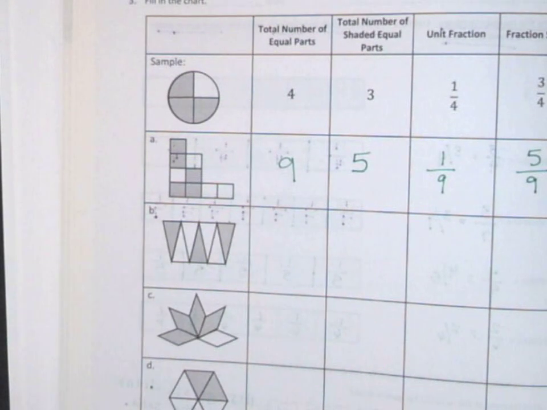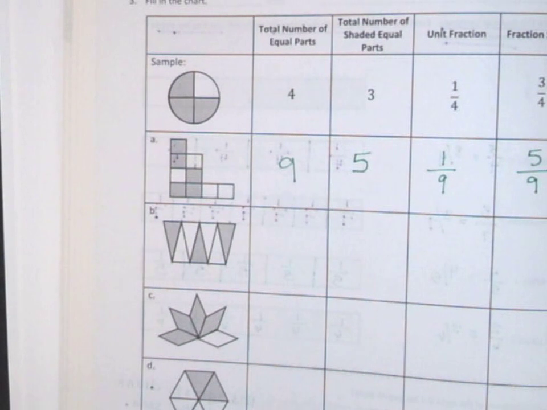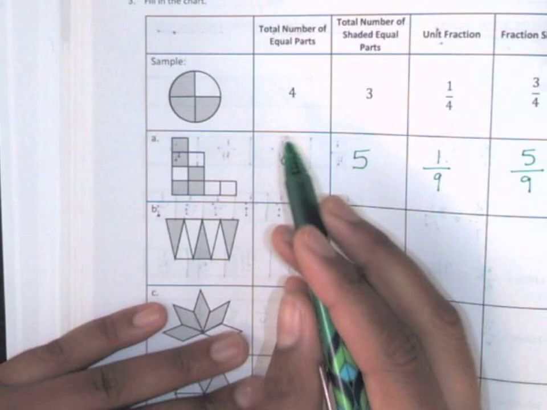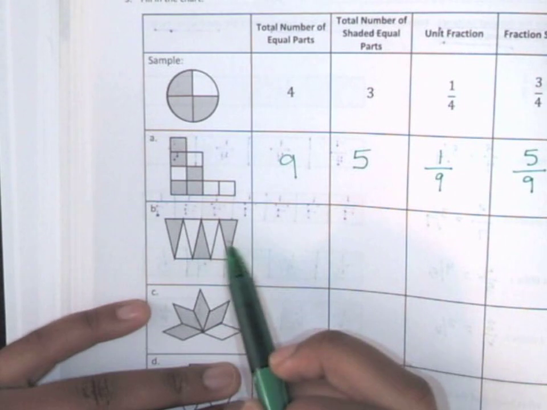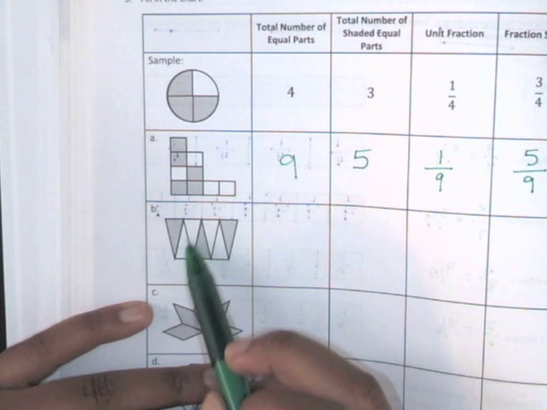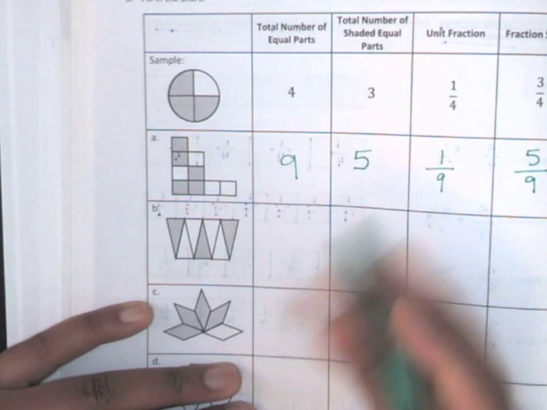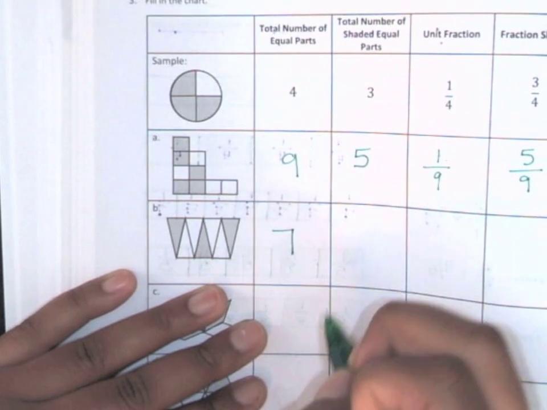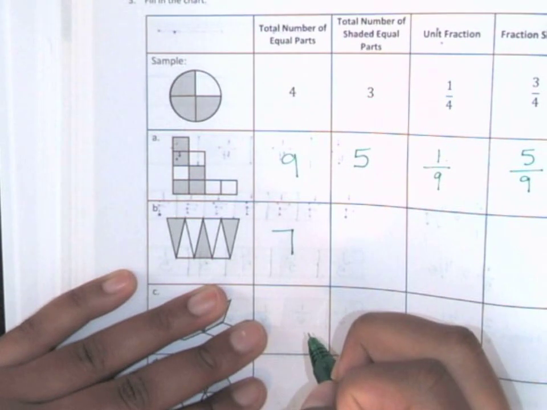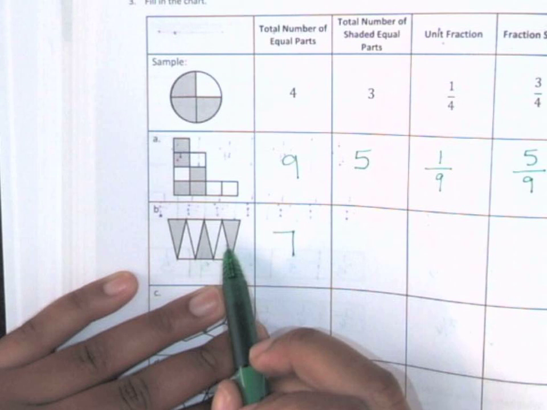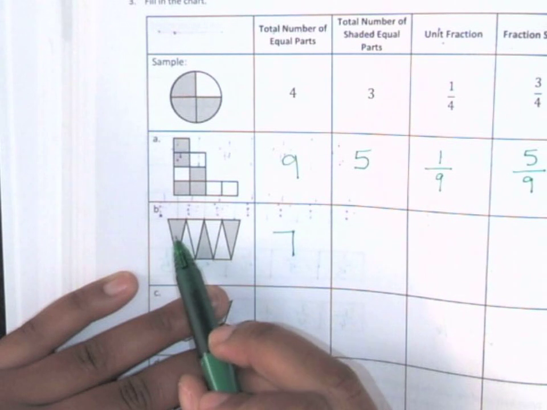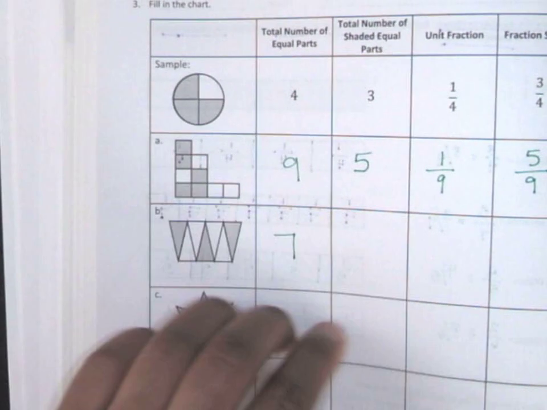Let's do part B. How many equal parts are there? 1, 2, 3, 4, 5, 6, 7. Let's count that again. 1, 2, 3, 4, 5, 6, 7. Okay, just to make sure.